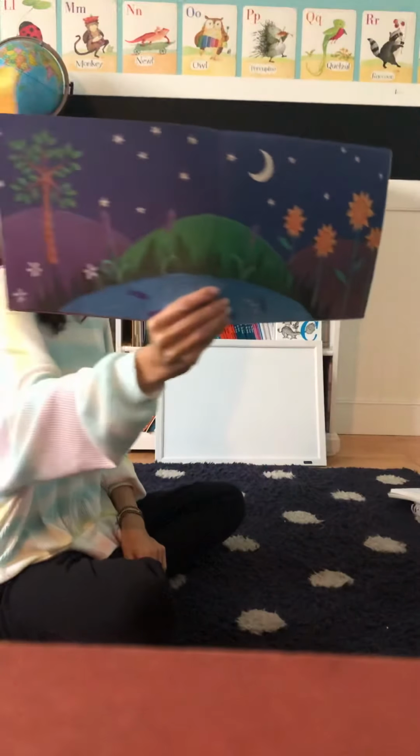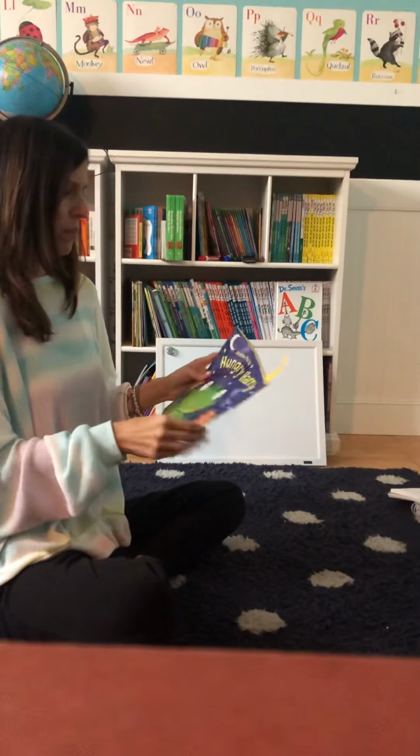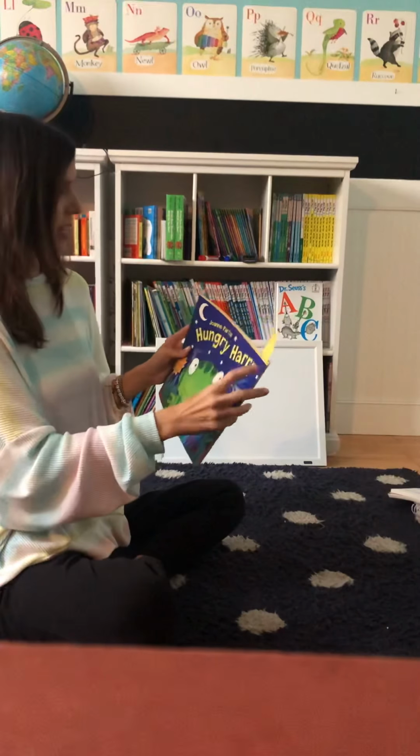The end. I'm sorry, I said we were going to do a picture walk and then I just started reading it, didn't I? But I'm kind of glad I did because I wouldn't want us to see that last picture and know what happened ahead of time.